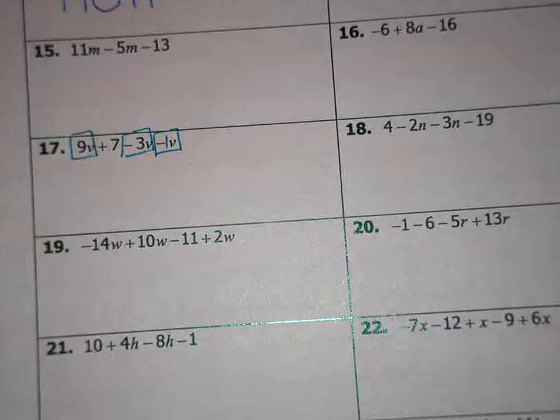That's one of those invisible math rules. There's always a 1 there. So what is 6v minus v, everyone? 5v.